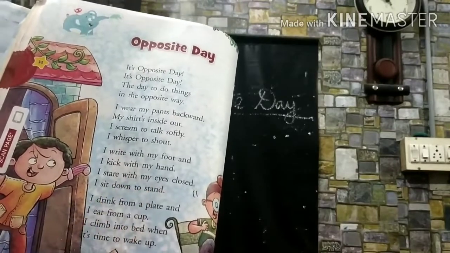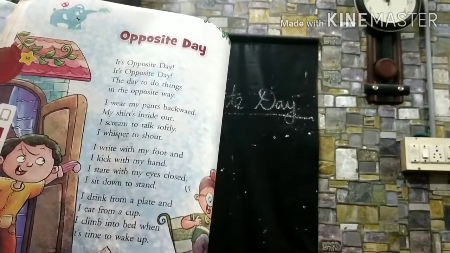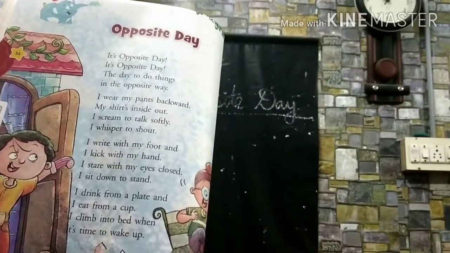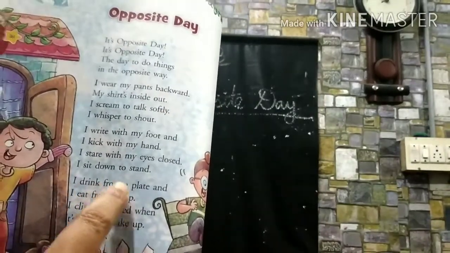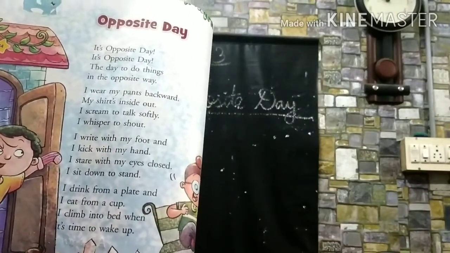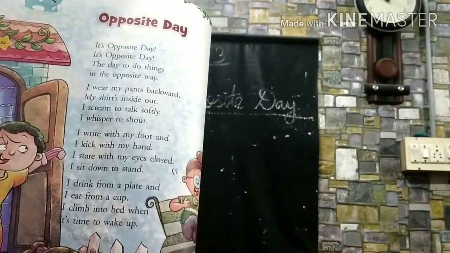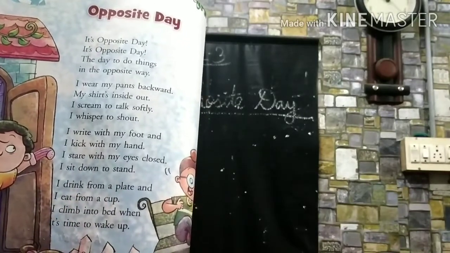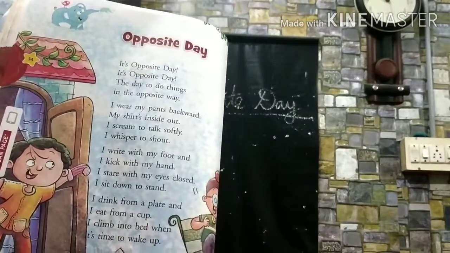I sit down to stand. Now I'm going to stand. But instead of standing, he is doing it in the opposite way. How? By sitting down. I drink from a plate and I eat from a cup. Now how do you drink? Yes, you drink from your cup. Now it is totally different. He's saying I drink from a plate. The poet is going to drink from a plate and eat from a cup.